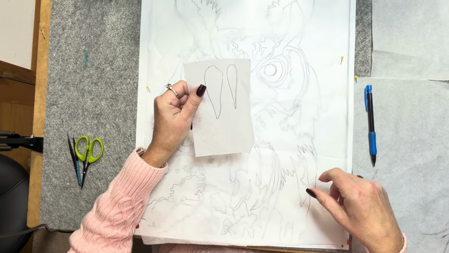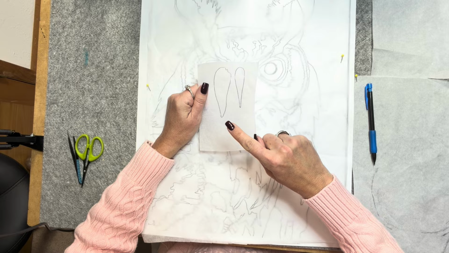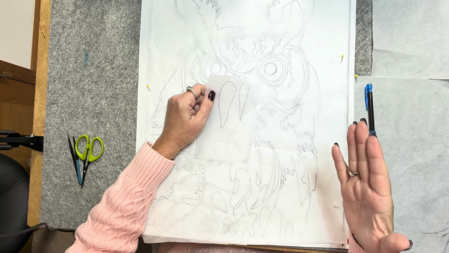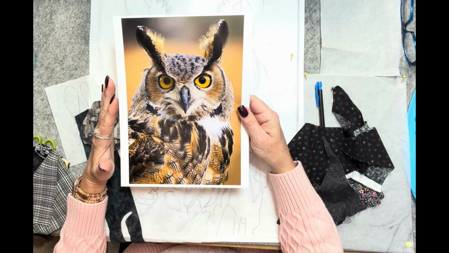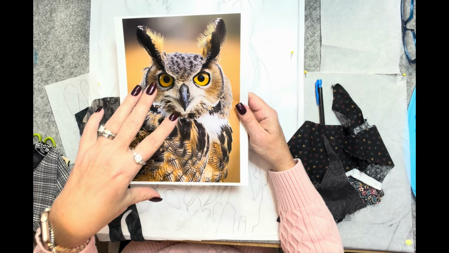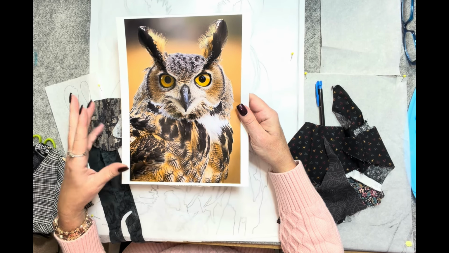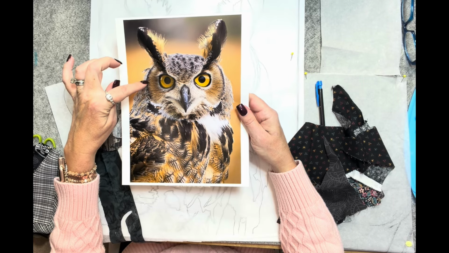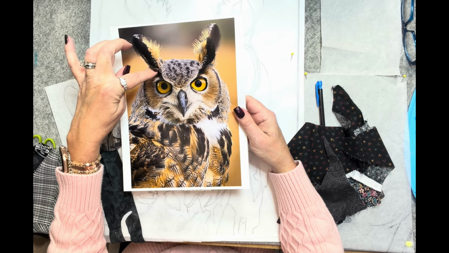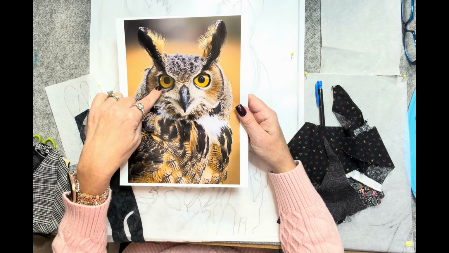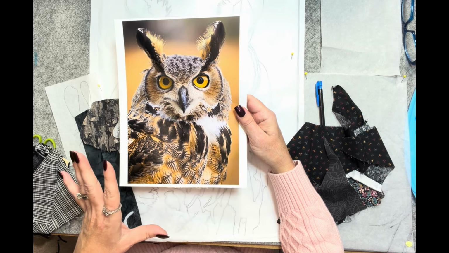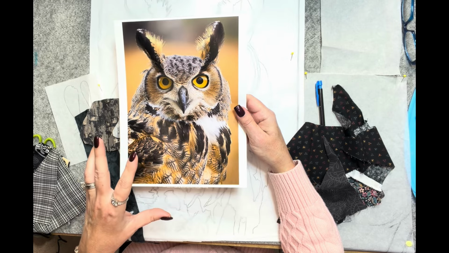Okay, so now that we have these traced, I will pick my fabric. So now I'm going to choose the fabric colors. And for this piece, I am going to be using the natural colors that we see in the photograph. I can see the oranges and the brown, kind of grays, darker browns, maybe even black, obviously the yellow of the eyes. So those are the fabric colors that I'm going to be choosing.